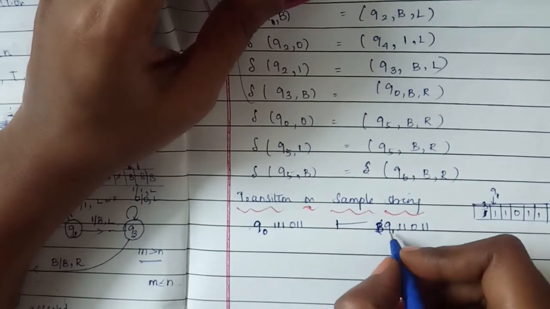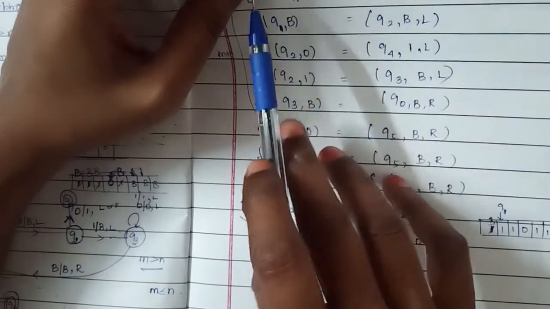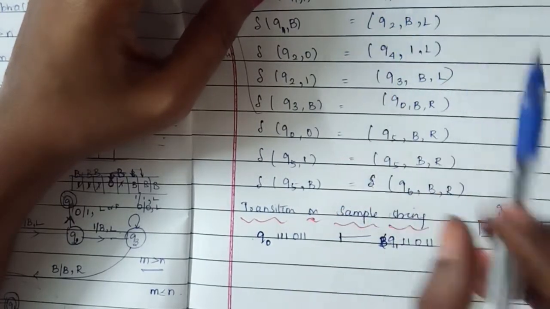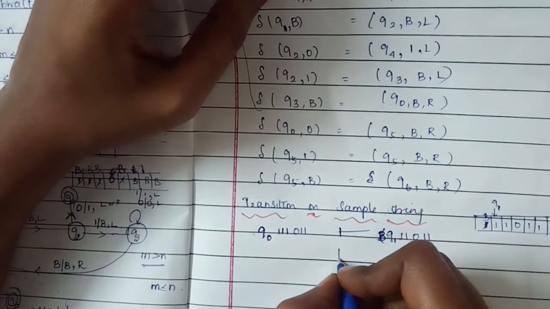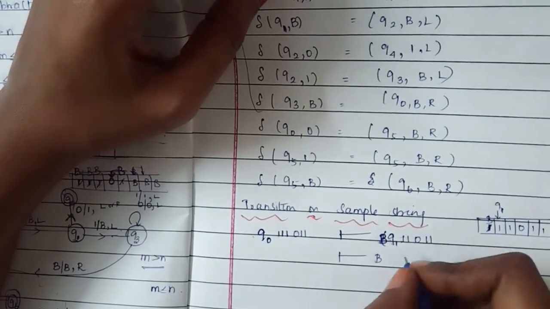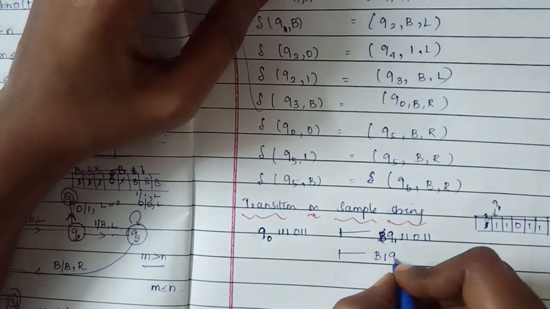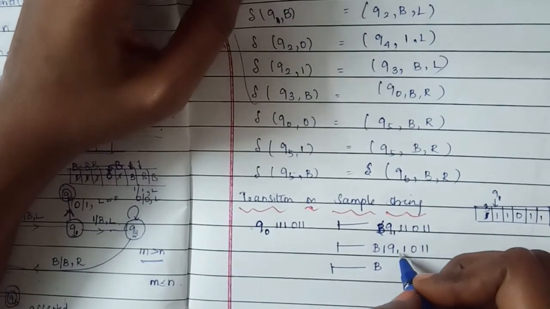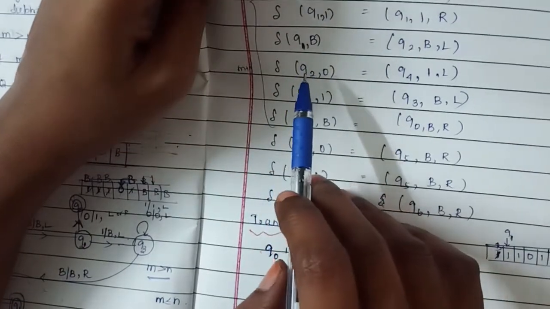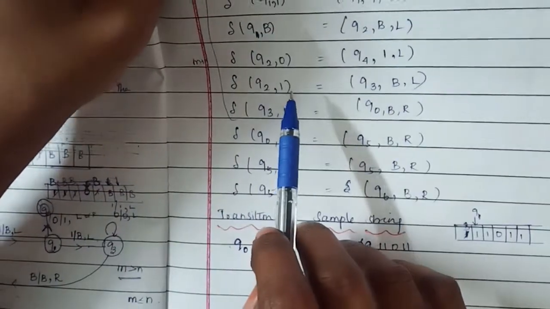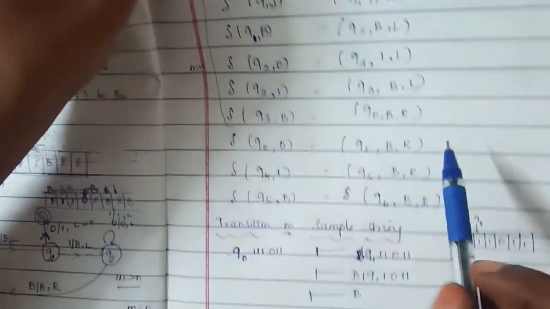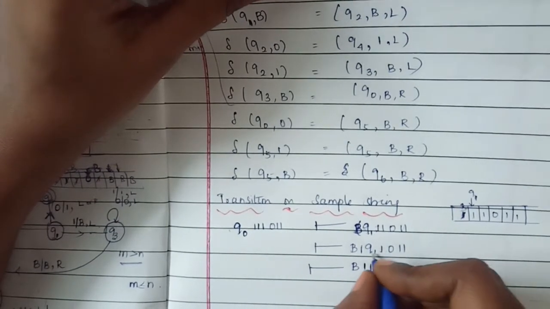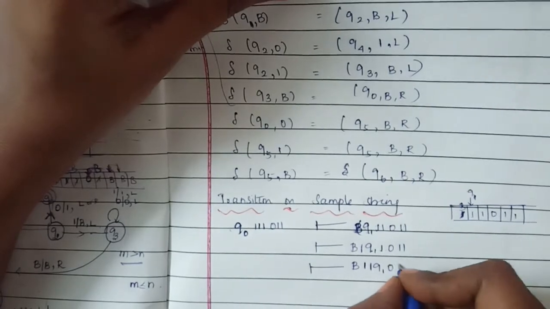For example, see here, when Q1 on 1, it has to stay on the same state and go in the right direction. So Q1 itself, and the 1 has to move over here, giving Q1 1 0 1 1. It's easy. After that, again we have this 1, so Q1 on 1, again the same state. So it has to move right, this 1 is changed here, and we'll have Q1 0 1 1.